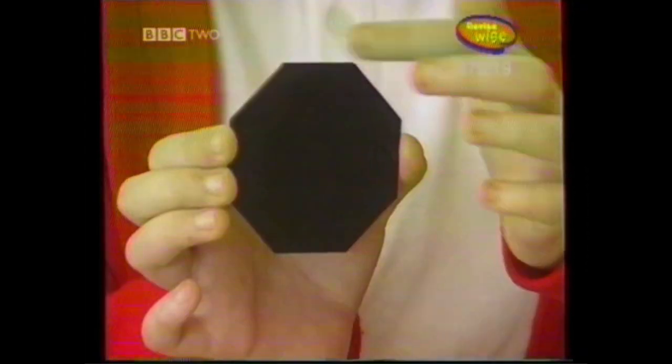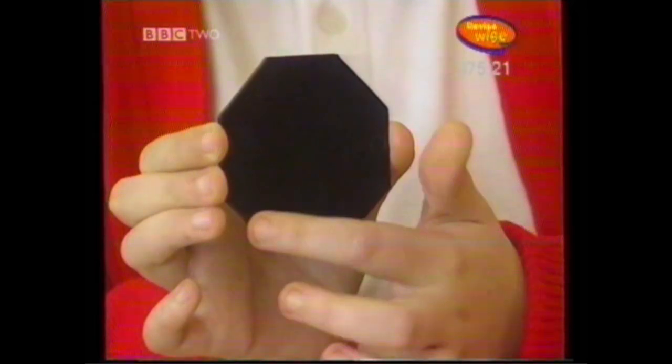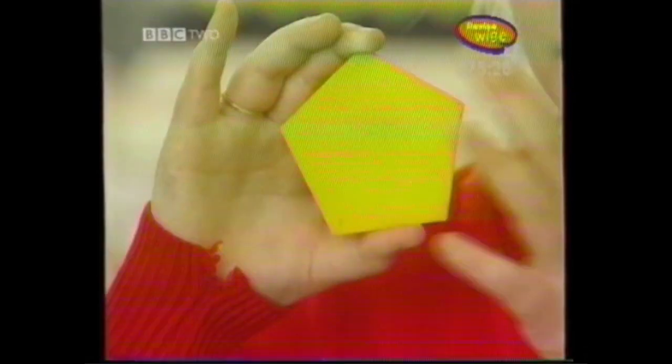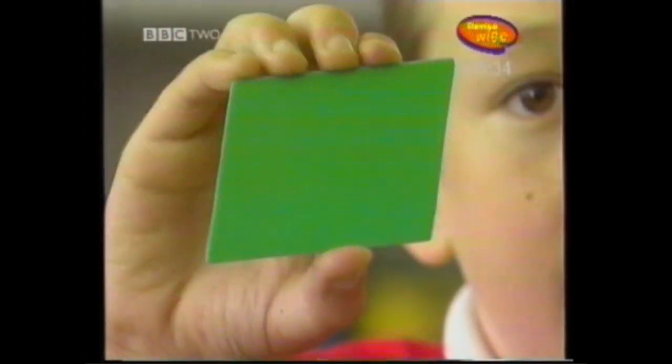Over to the maths team. This shape is an octagon. It's an octagon because it has 8 sides. This is a pentagon. It has got 5 sides. This shape is a quadrilateral because it has 4 sides.